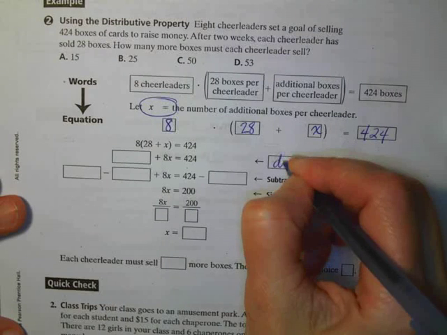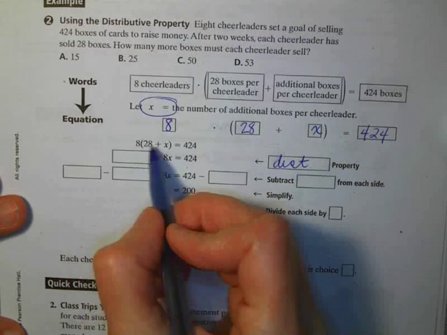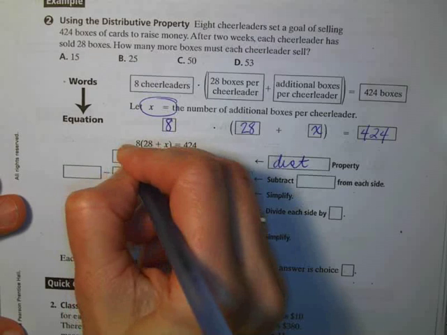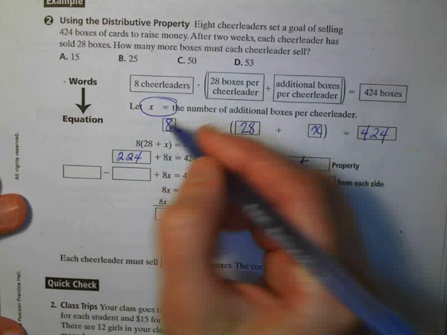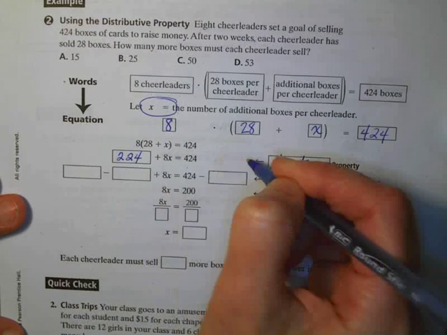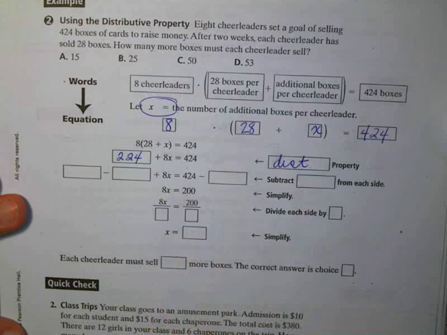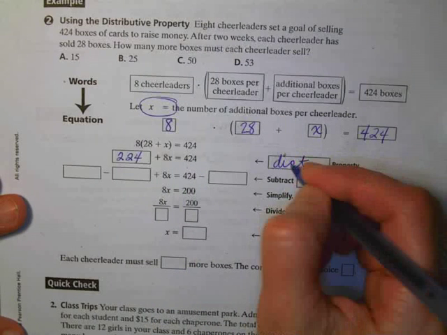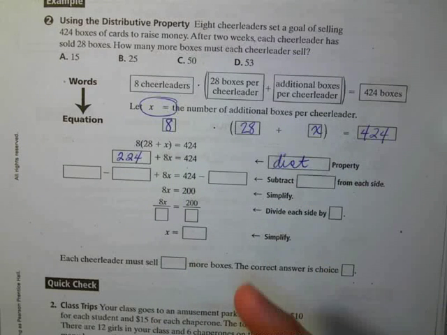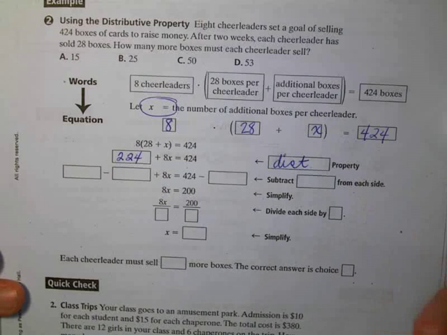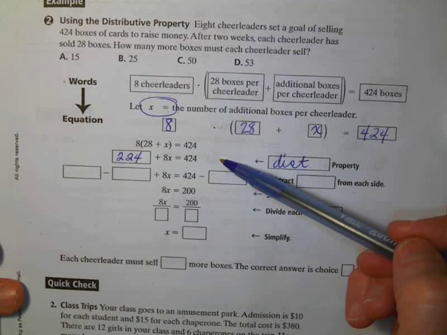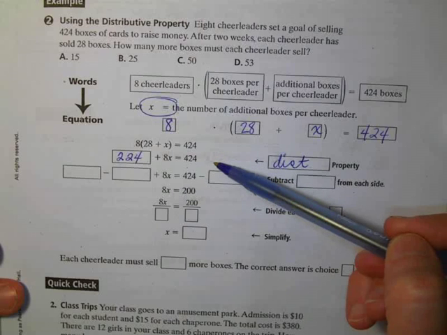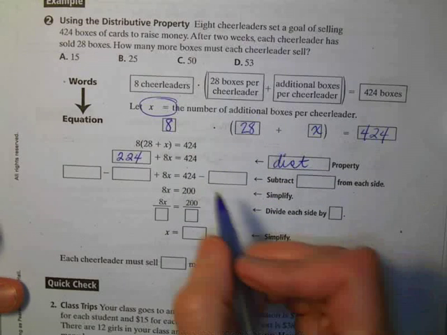Okay, so use the distributive property. 8 times 28 is 224. 8 times x is 8x equals 424. So again, what I've done here is I've simplified this a little bit. Now it's in a format that I can start undoing things. And I can also show you an alternate method on this if you will remind me in class.